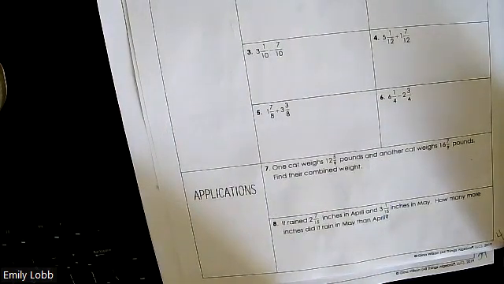But page 4 says adding and subtracting fractions. Come on, guys, what's going on?